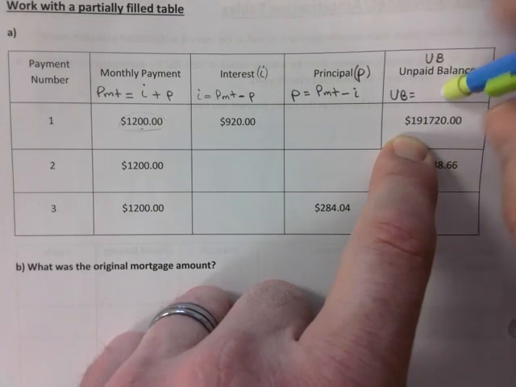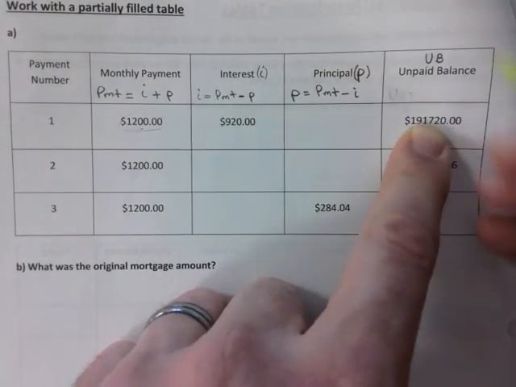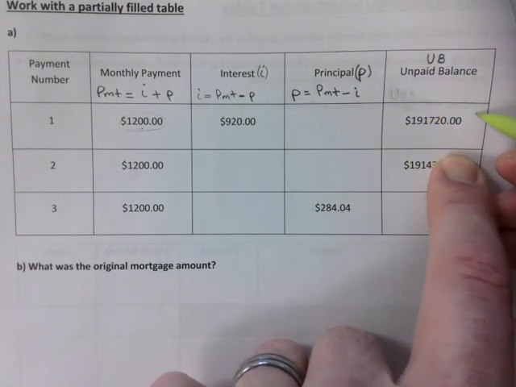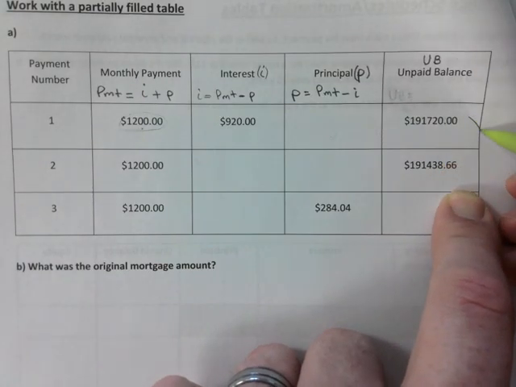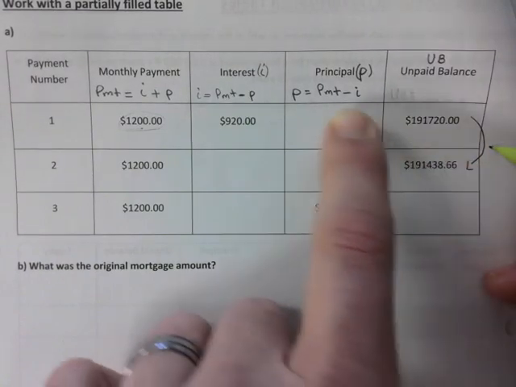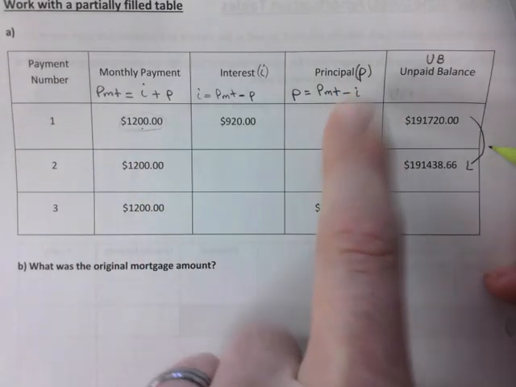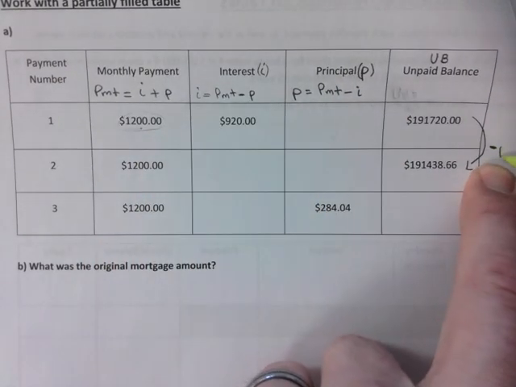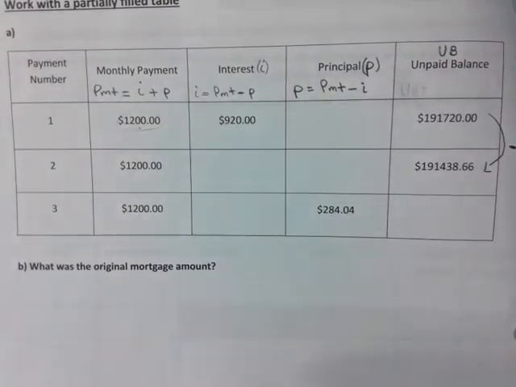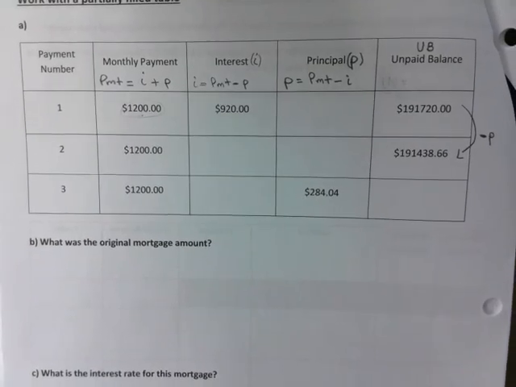you know what? I'm not going to give you a formula. I was going to, but I'm just going to say this. To get from one unpaid balance to the other, what happens every time? We subtract. Out of these 3 cells, which one are we going to subtract? The principal. Yes, I'm going to go minus p. That's probably the best. There we go.